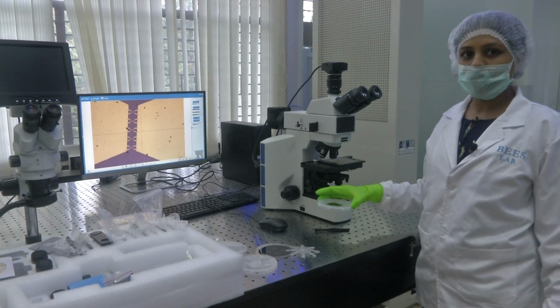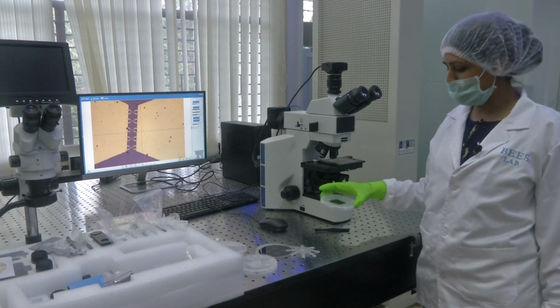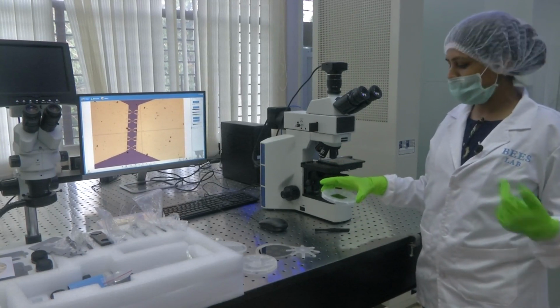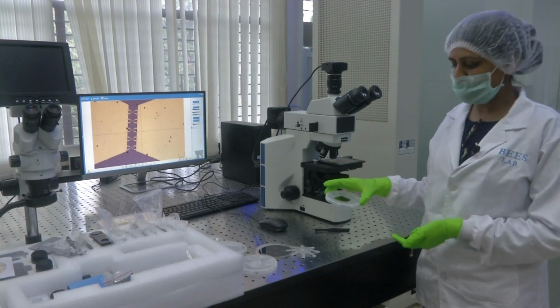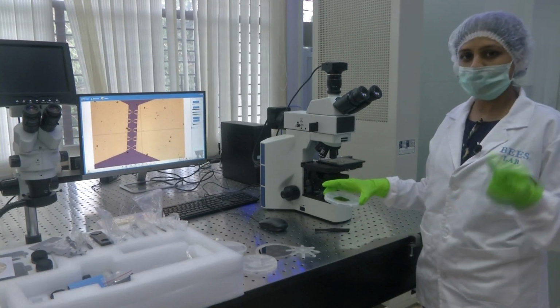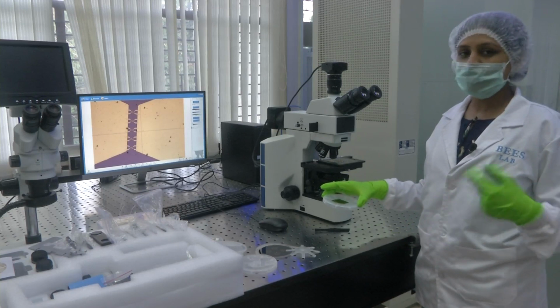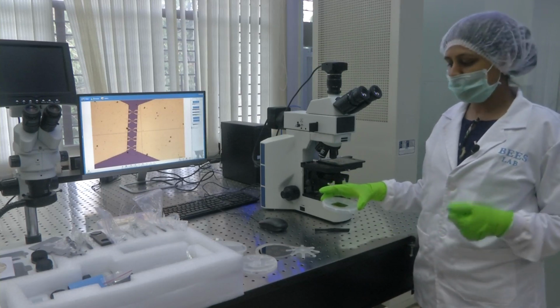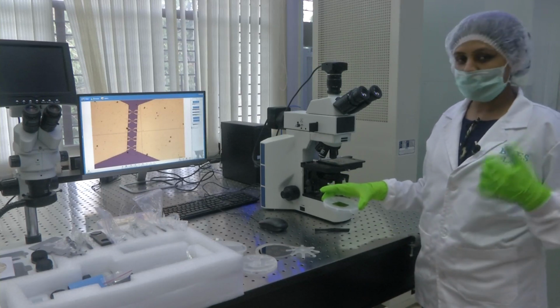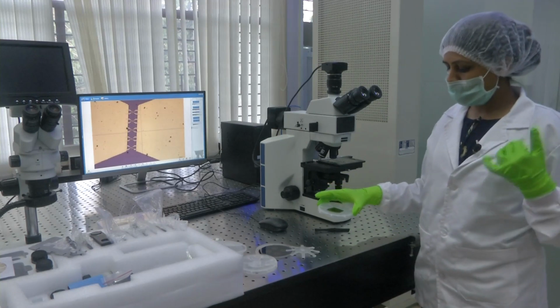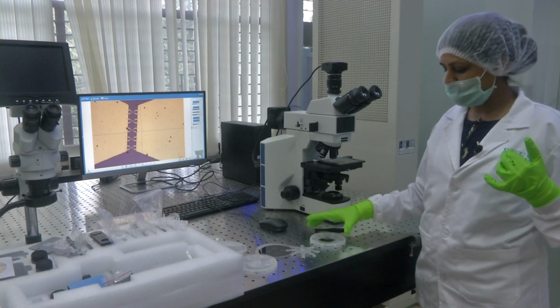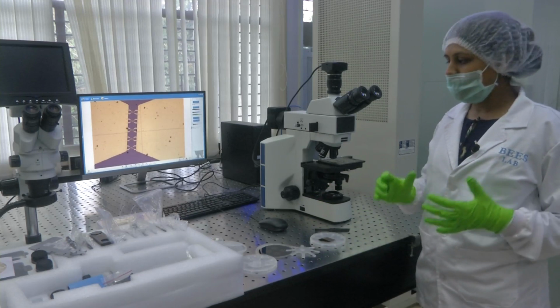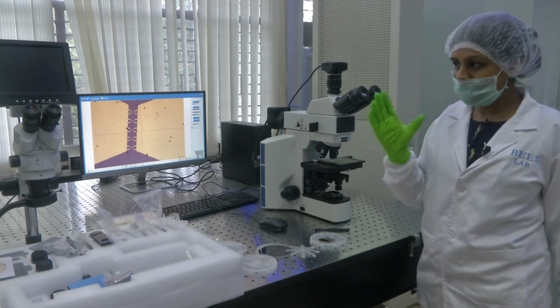So, we would be using the biology samples and then using the electrodes, silicon wafers with electrodes engraved on them, and then you put the sample on top of it to study the electrical, thermal, mechanical, phenotyping, the different features. So, now you kind of understood what is the utility of each of this microscope.